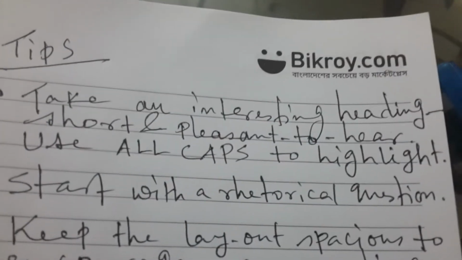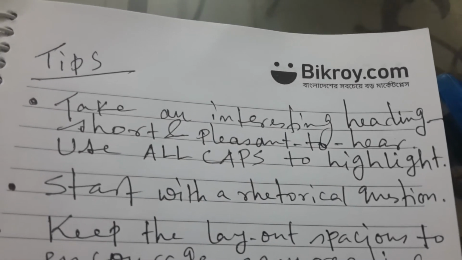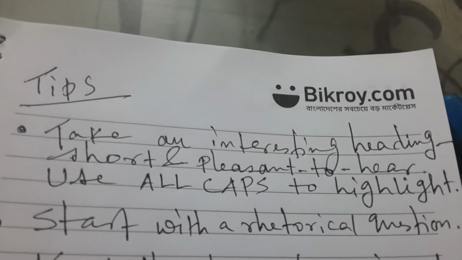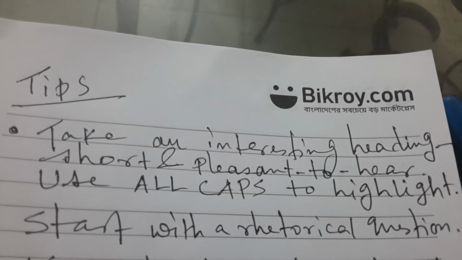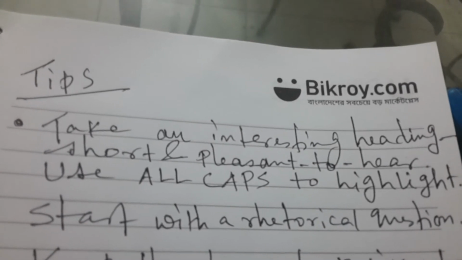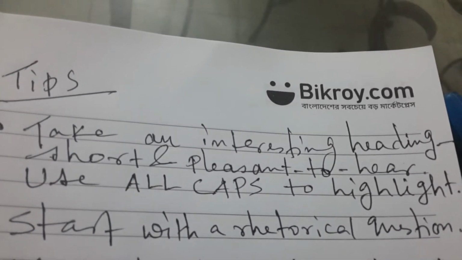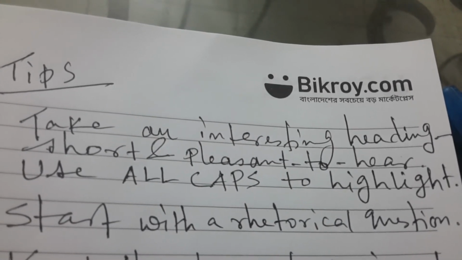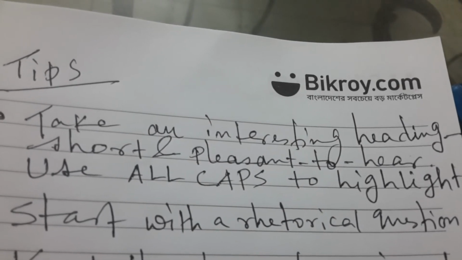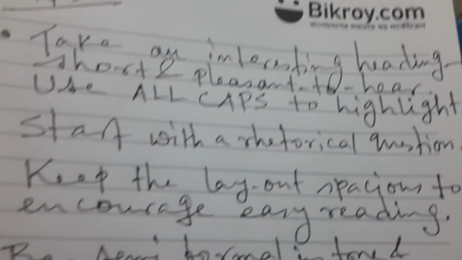Bullet 2. Start with a rhetorical question. Yes. Why? Okay, what is a rhetorical question? A rhetorical question is a question that doesn't need an answer. In fact, more often than not, the writer asks a rhetorical question to emphasize the answer. But as it is a question, it draws the attention of the reader's mind and keeps them thinking for the answer.